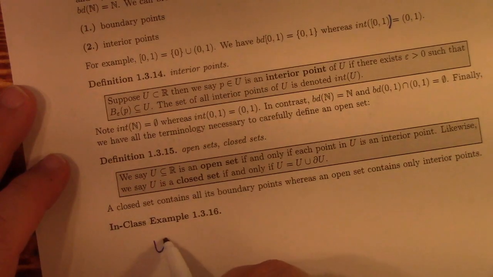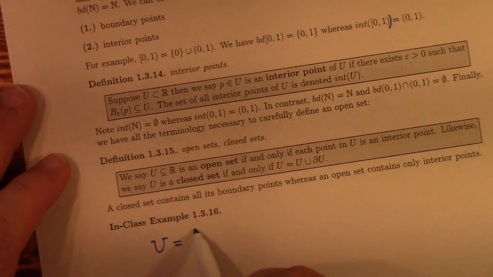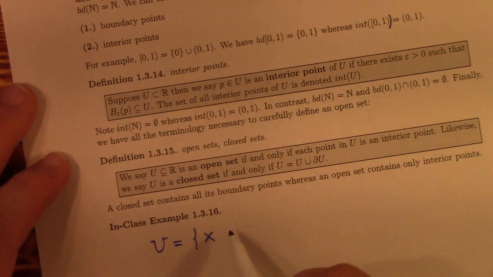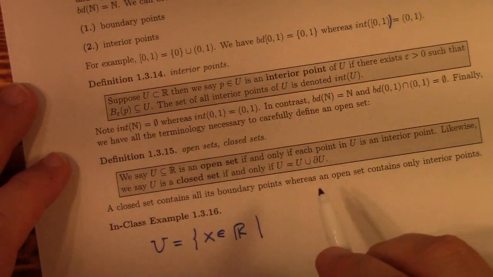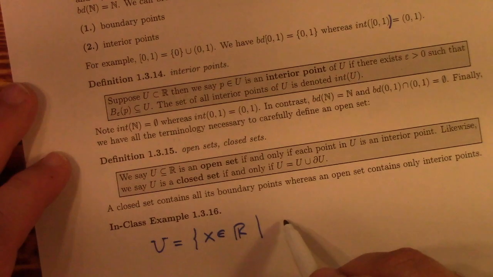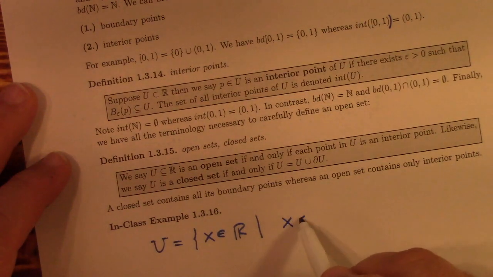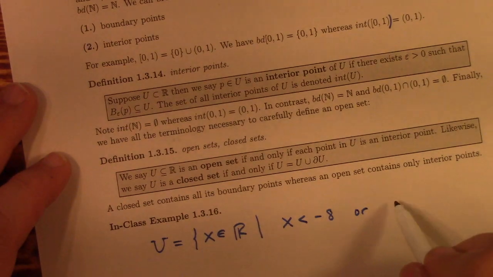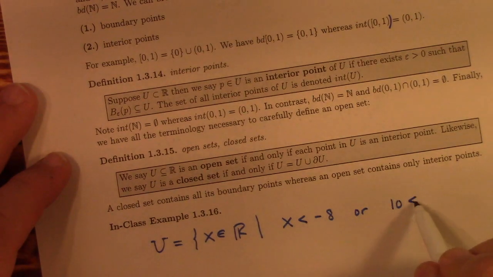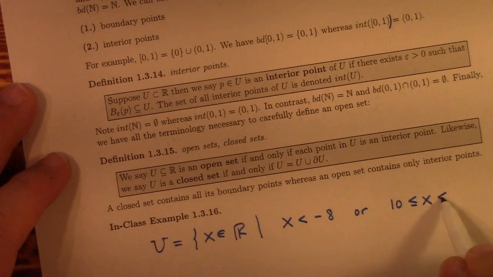All right, let U equal x in the reals such that x is less than minus 8, or 10 is less than or equal to x is less than 13.